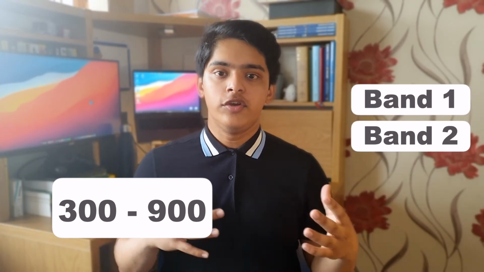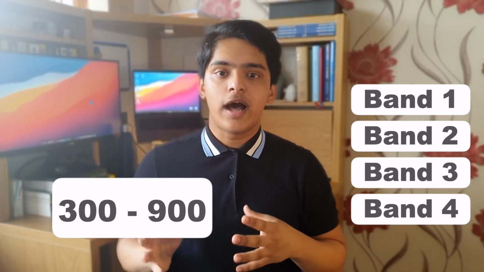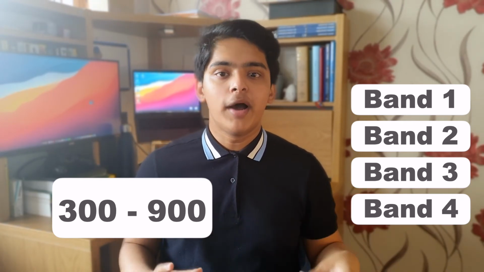And the final section is marked a little differently, where you get given a band from either 1 to 4. So you can get band 1, band 2, band 3 and band 4, with band 1 being the highest grade you can score in that section and band 4 being the worst.